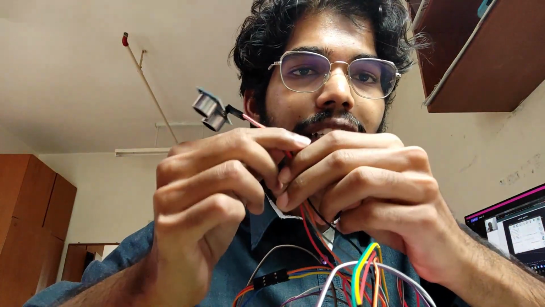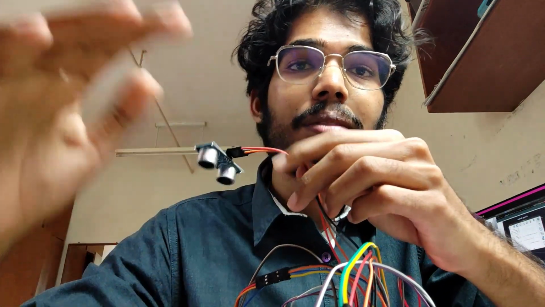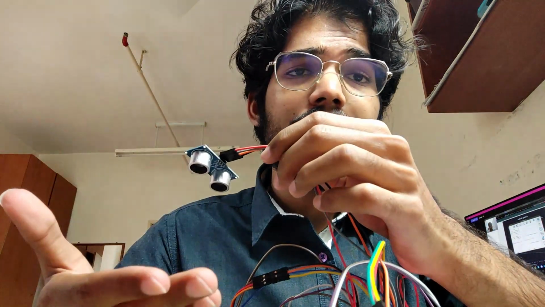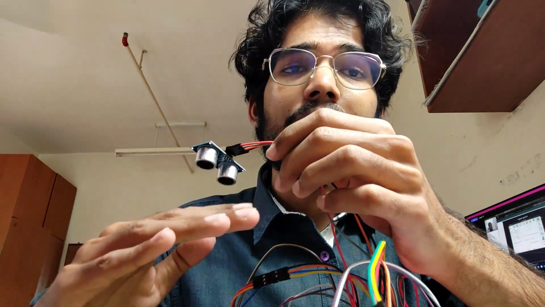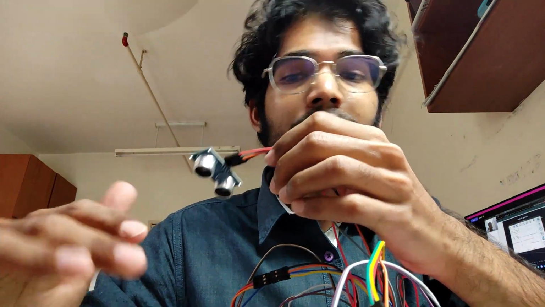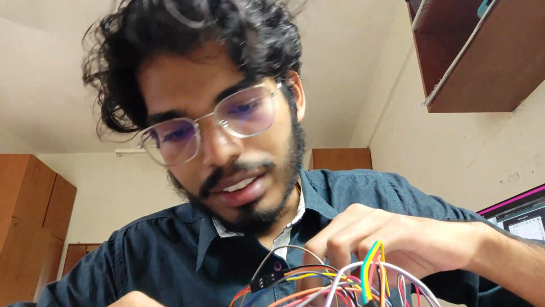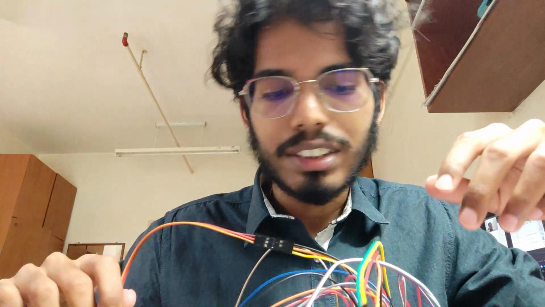Next is the ultrasonic sensor. We use it to detect the amount of space left inside the dustbin, to see whether the dustbin is full or not. And that's all the sensors we use.